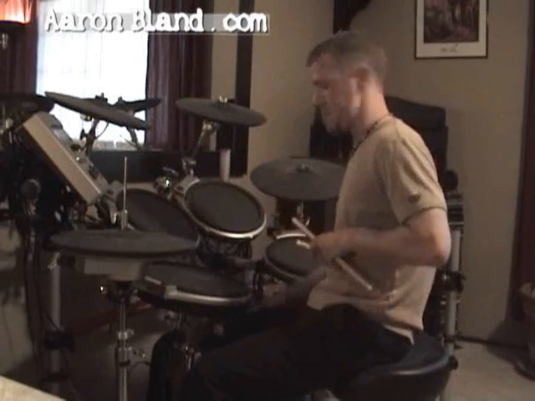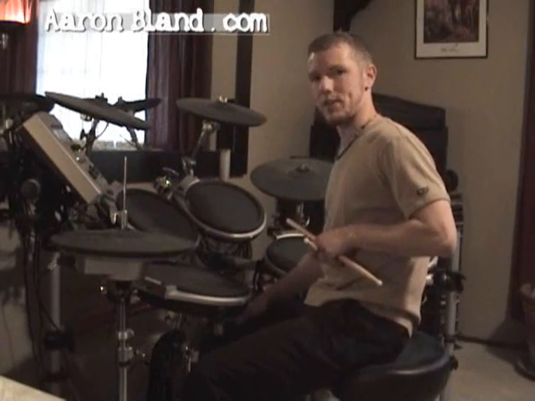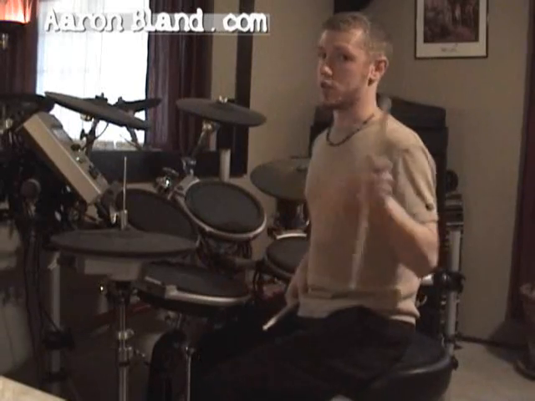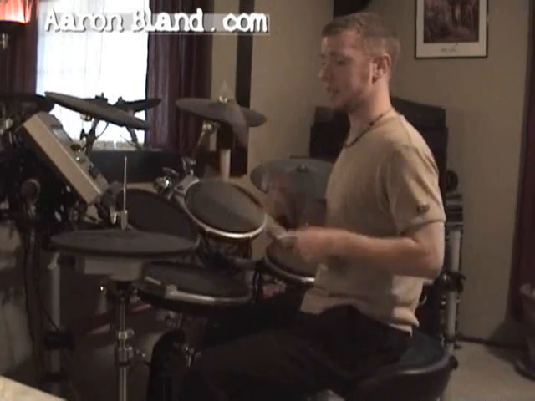Quarter notes here, your melody in 4 different places on your bass drum, but every count 3 is going to have a snare. So you put that all together, it's going to sound like this.